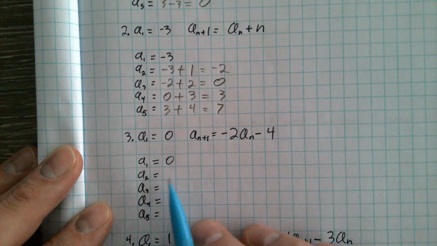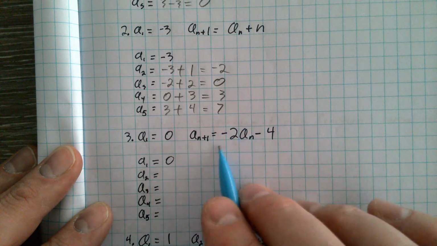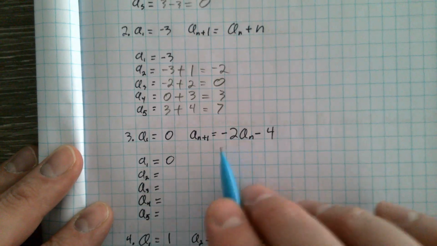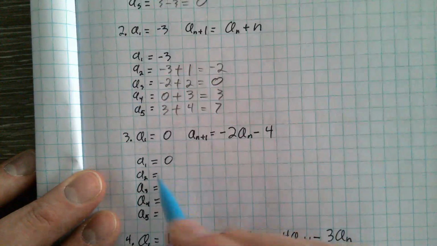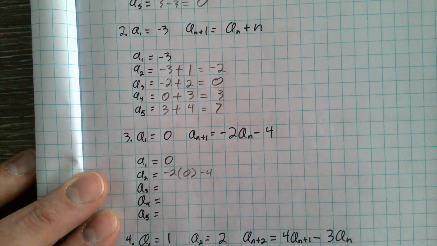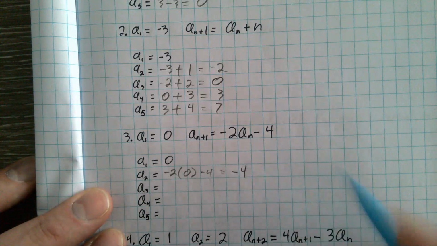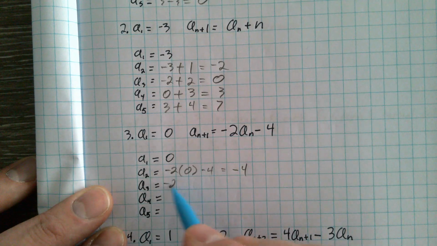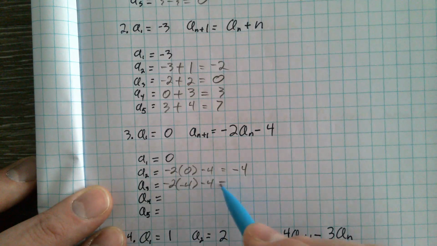Now here we have this formula. What do we do? We multiply our previous term by negative 2, then we subtract 4. So here we have 0. So negative 2 times 0 minus 4. Negative 2 times 0 is 0, so this is going to be negative 4. We have negative 2 times negative 4, and then minus 4.